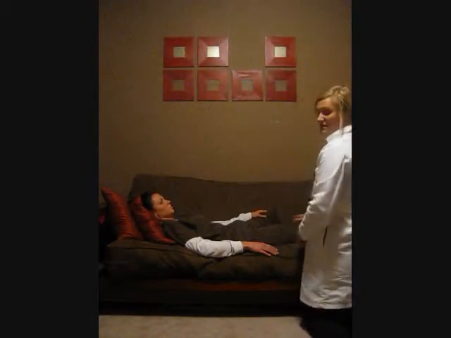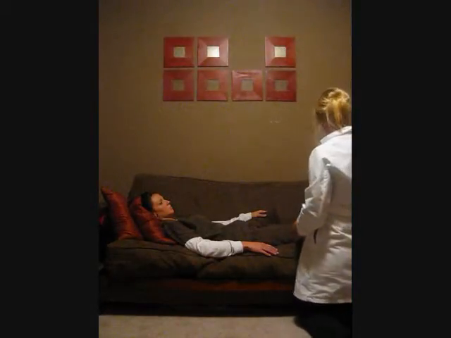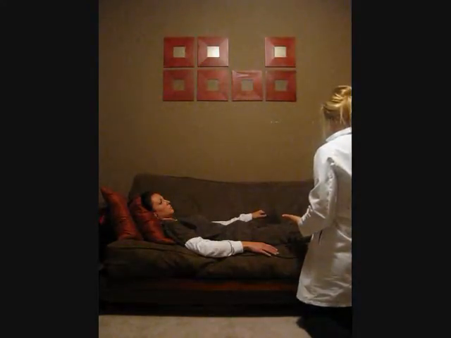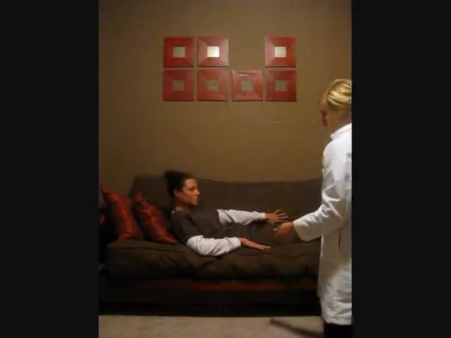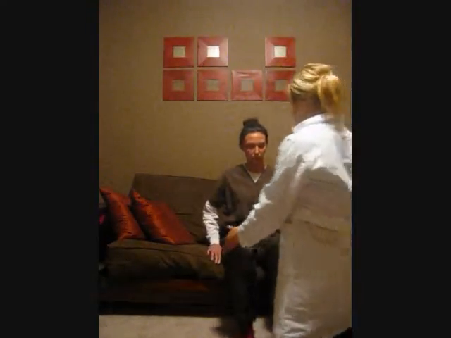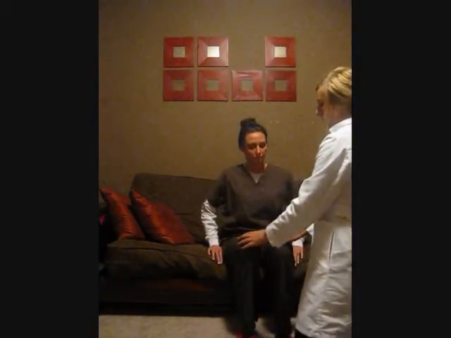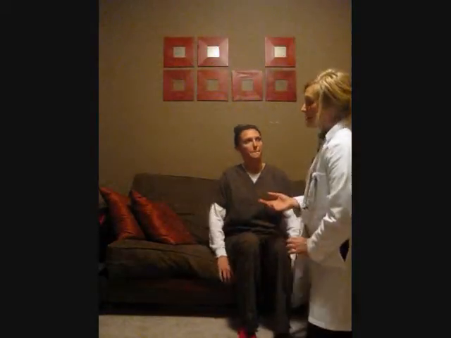Then I'm also going to assess the legs for the length to make sure that they're equal on both sides. So Kelly's legs look good. They're both equal in size, so that's perfect. Then I'm going to have you go ahead and just sit back up on the edge of the bed here. And I'm going to test your strength here with you pushing out and then in. Very good.